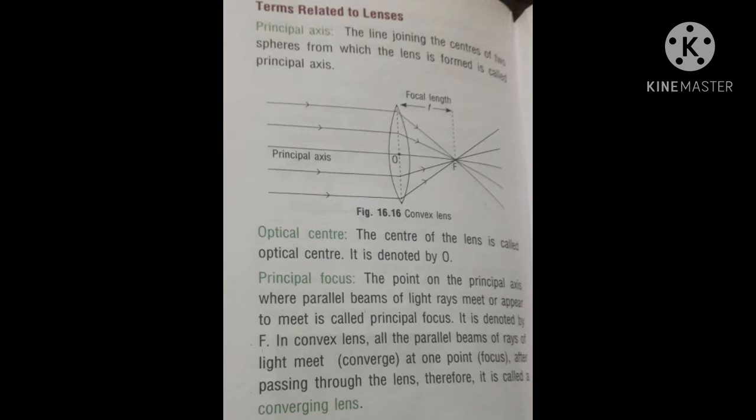Principal focus: the point on the principal axis where parallel beams of light rays meet or appear to meet. This is called the principal focus and it is denoted by F. In a convex lens, all the parallel beams of rays of light meet or converge at one point, that is the focus, after passing through the lens. Therefore, it is called a converging lens. Converging lens means all the parallel beams of rays of light converge at one point after refraction.